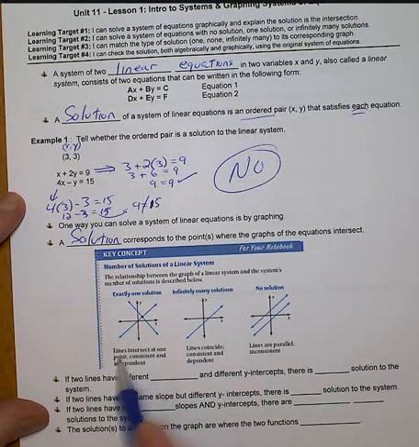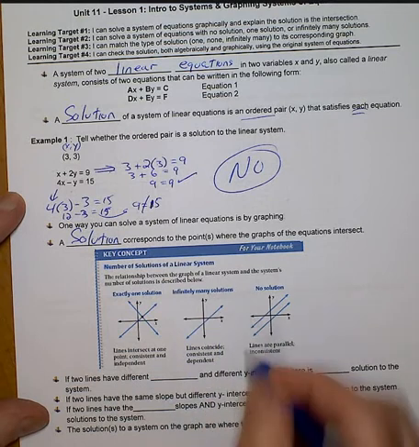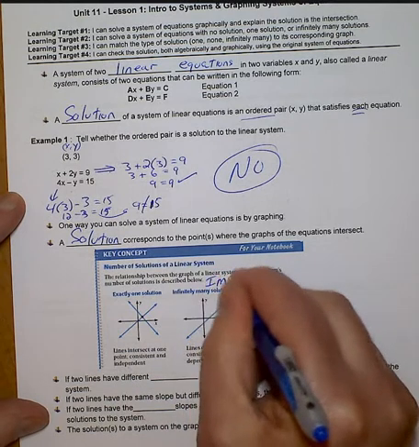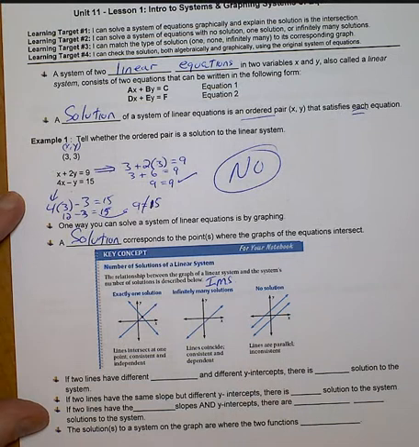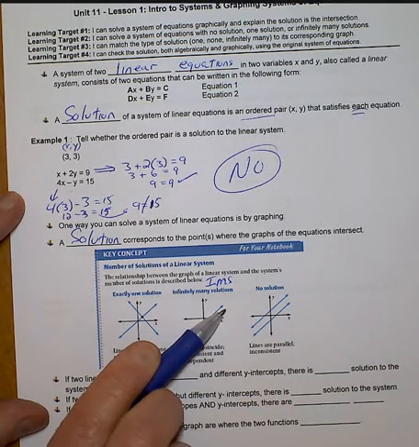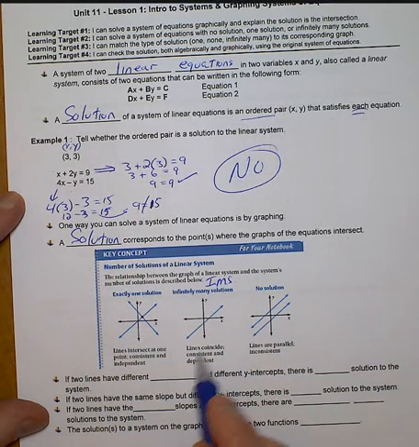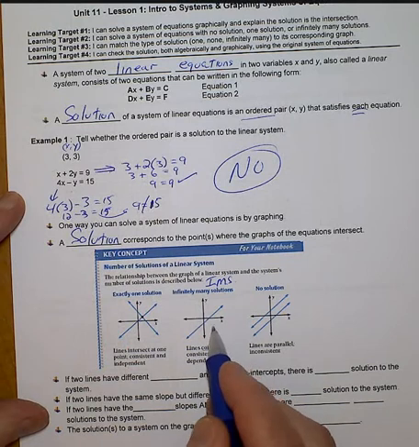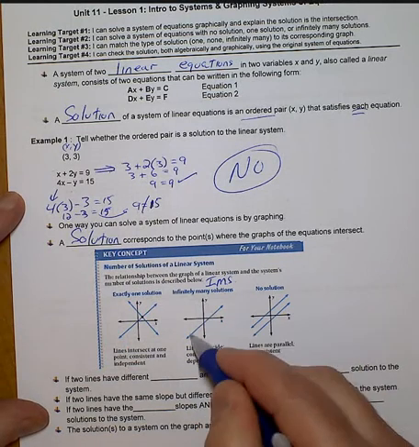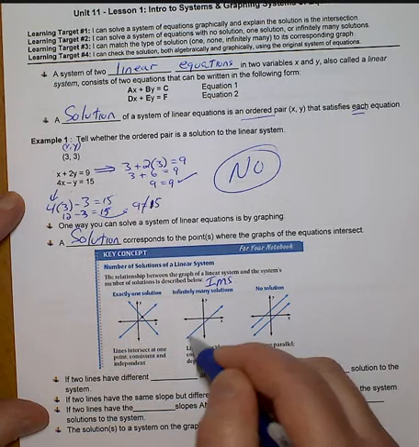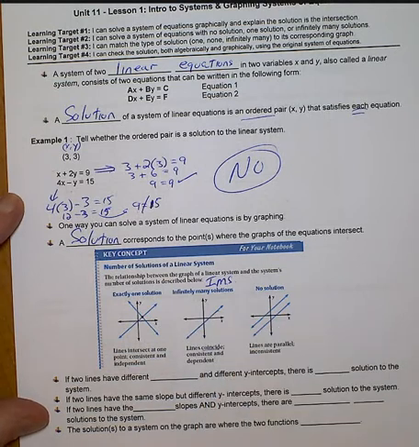Okay? Infinitely many solutions, or IMS. What that means is there's one line and then another line lies right on top of it. Lines coincide, same line. So another line lies on top, that's infinitely many. All these points along here are all solutions.